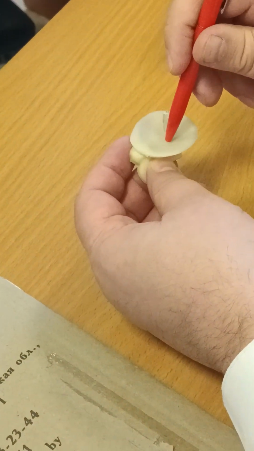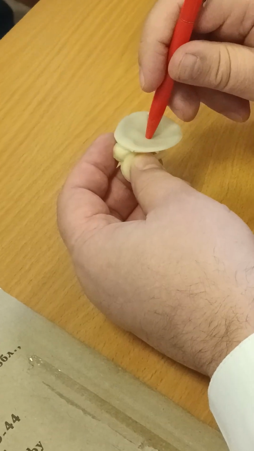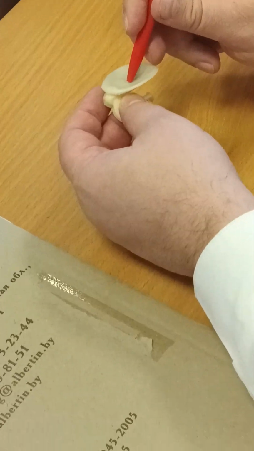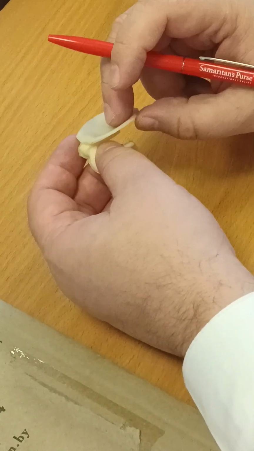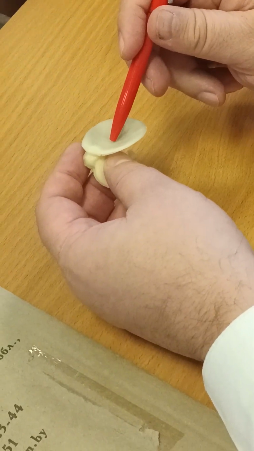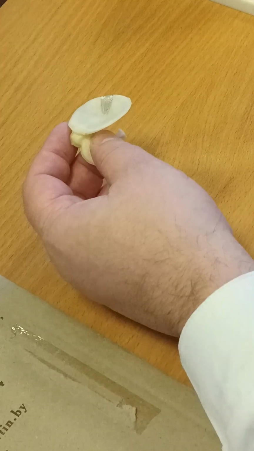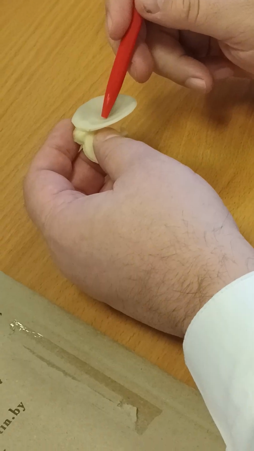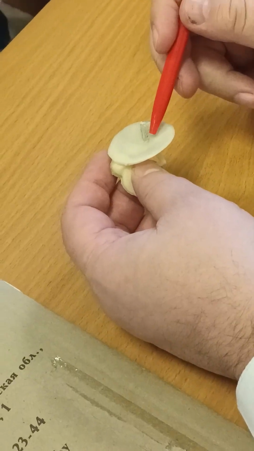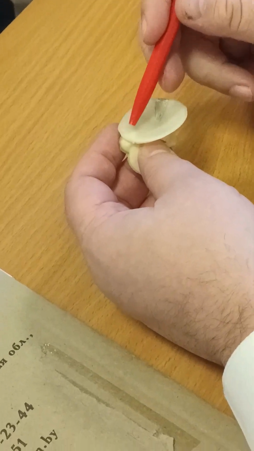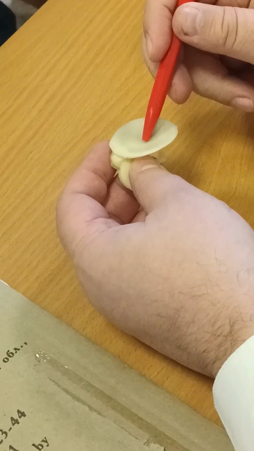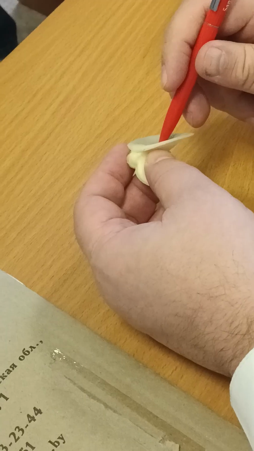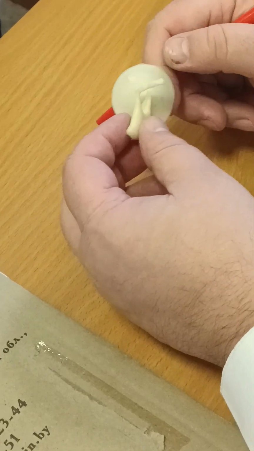In the central part of the tympanic membrane, we have the umbo membranae tympani, the umbilicus of the tympanic membrane, because the fibrous tissue here has a circular direction. In the peripheral part, it has a radiate direction, and in the central part, circular. That is why we have the umbo membranae tympani.